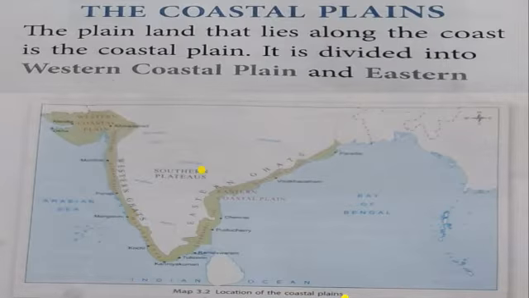Today, we are going to study about the coastal plains. The coastal plains are situated in the southern part of our country. The plain land that lies along the coast is the coastal plain. It is divided into the western coastal plain.